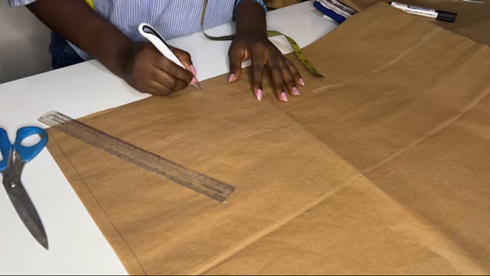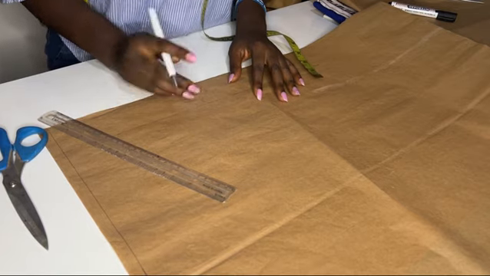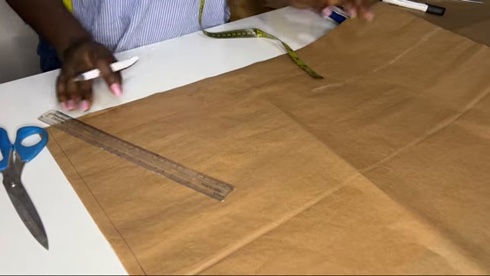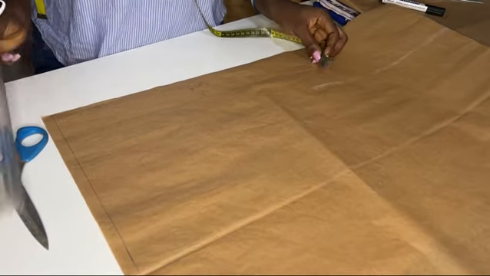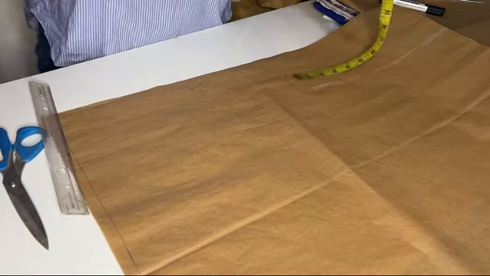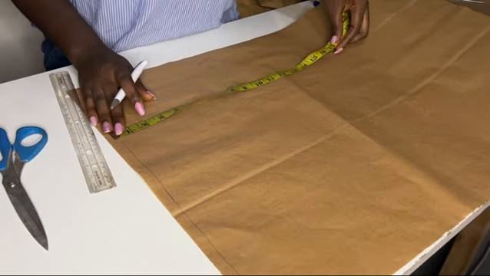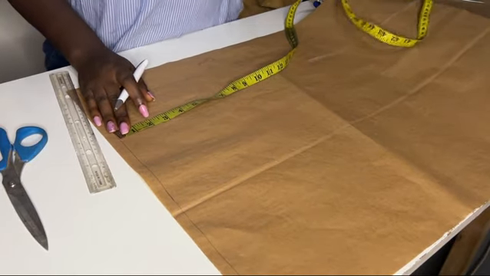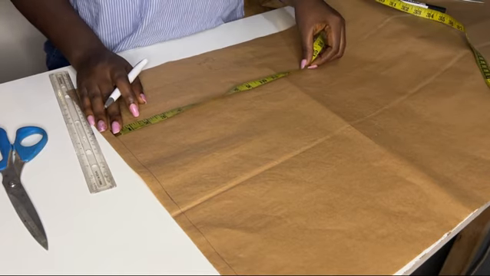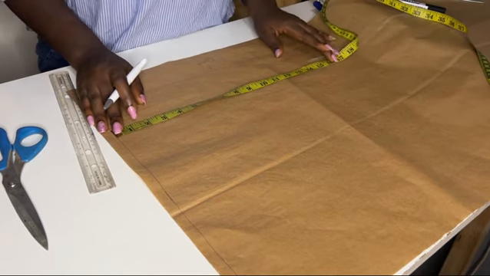So this is for the button. I would use this marker to make it clearer. This is for the button. And the next thing we're going to take is the other measurements. So the other measurements are shoulder to, let's take the half length. So shoulder to waist is 16.